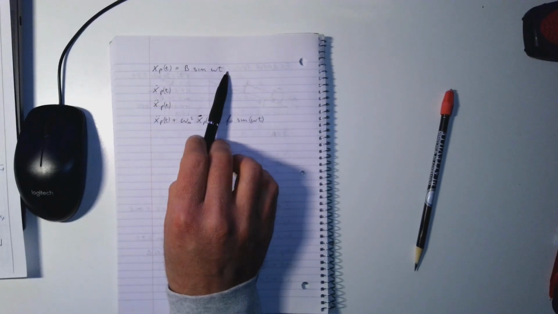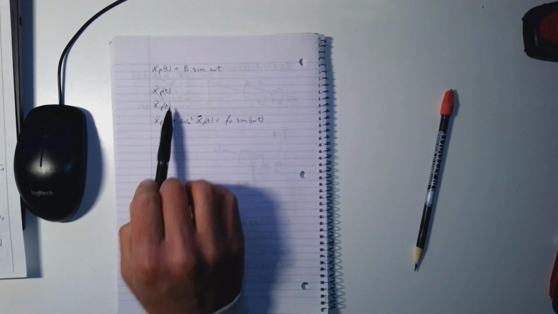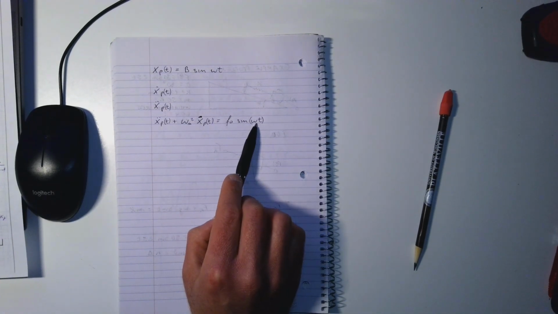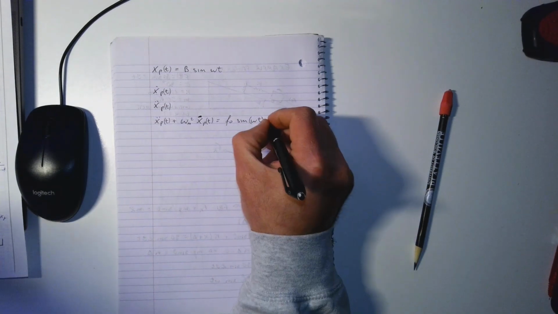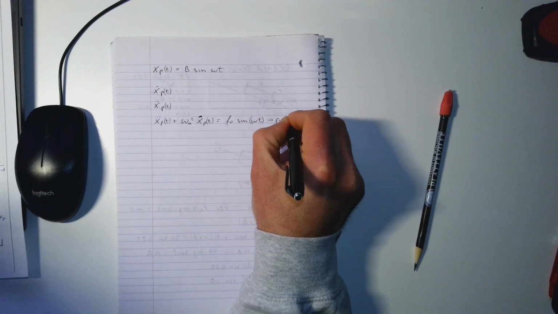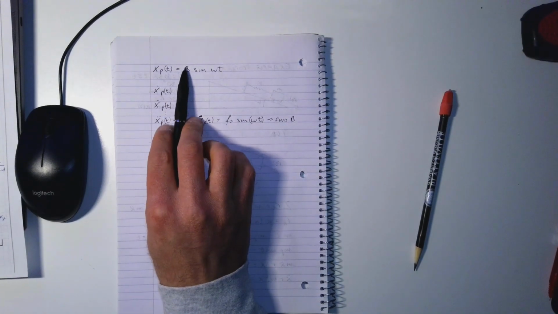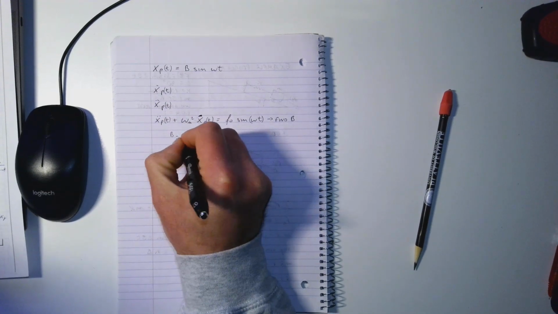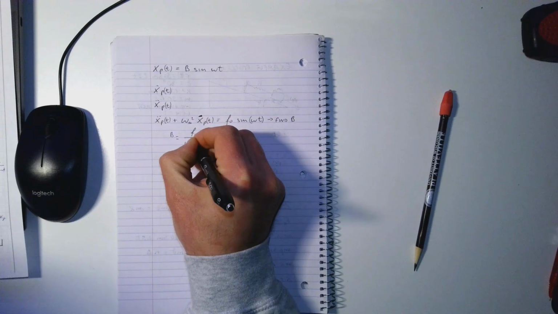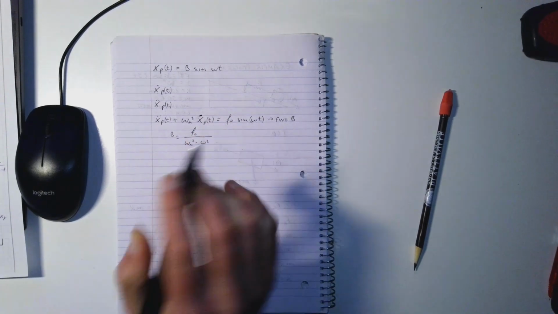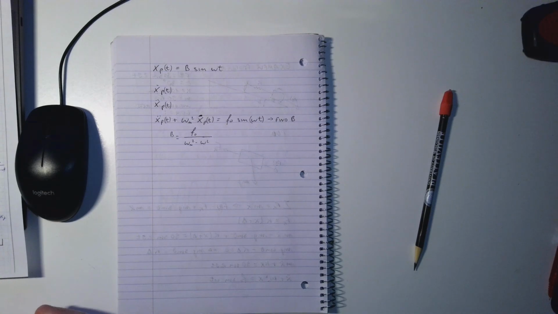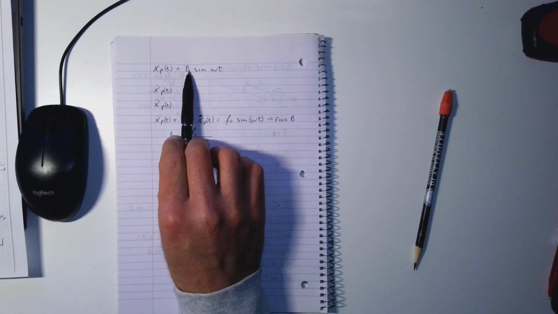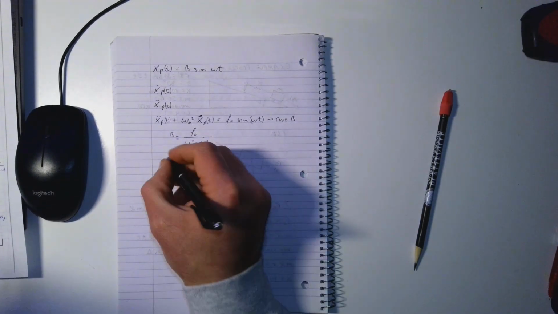From this we can find B, and what we should find is that B is equal to F0 divided by omega n square minus omega square. So far very similar to what we had before. Which means that xp of t would be this quantity times sine of omega t.